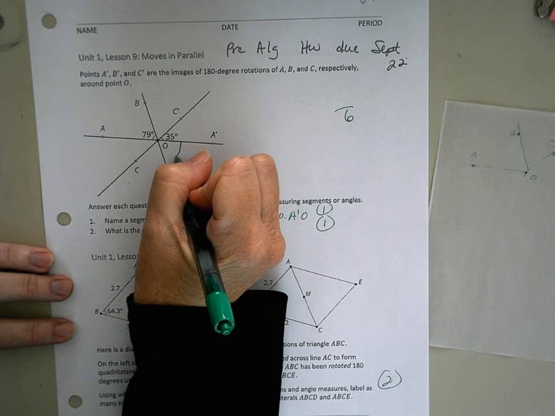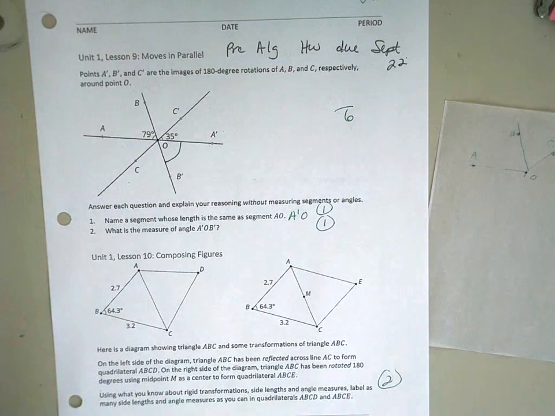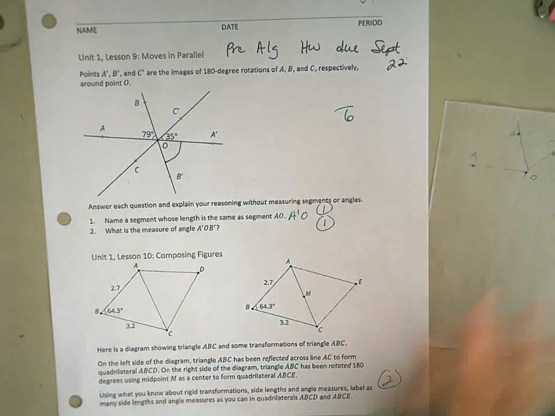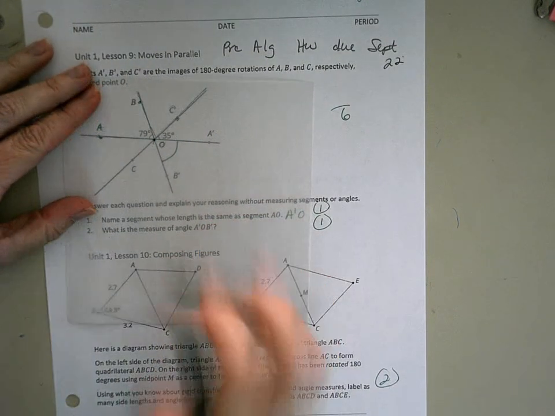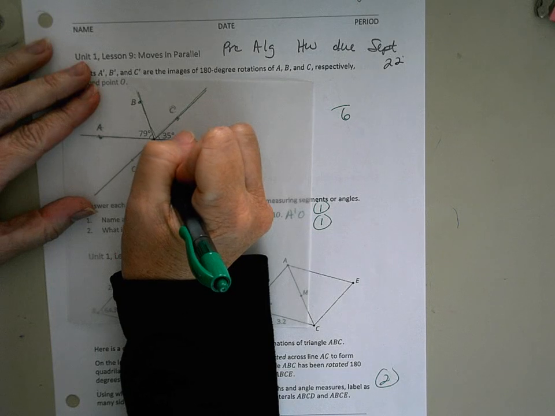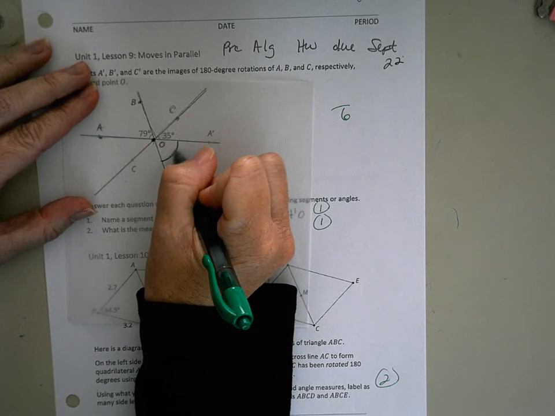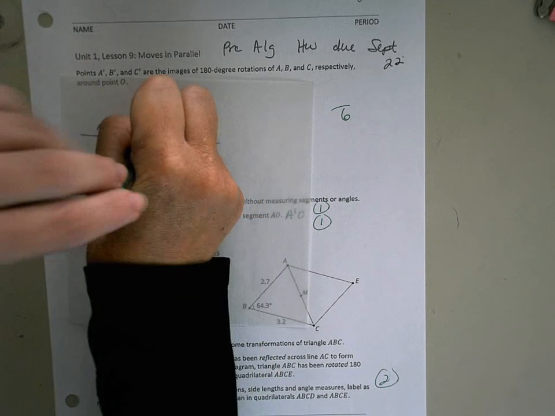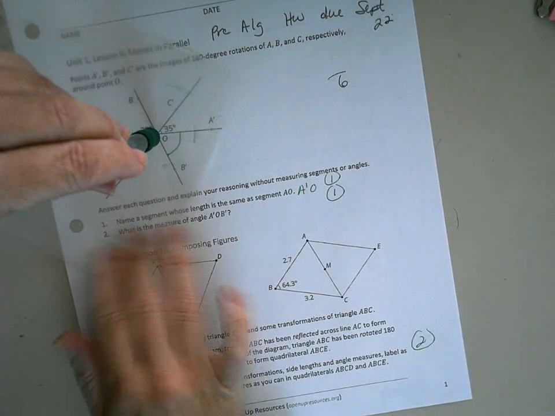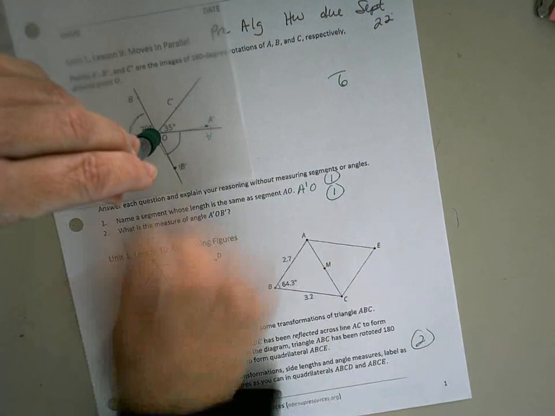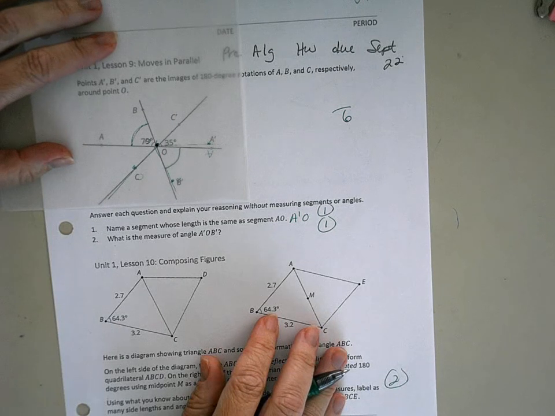Now number 2, what is the measure of angle A prime O B prime? This angle right here. We touched on this briefly this week, talking about what happens with some of these angles when we do rotations. If we look at what's up here and do that 180-degree rotation again, I'm going to sketch this angle. I'm going to do my 180-degree rotation, and look where that angle ends up. Okay, right there. It ends up at angle AOB.